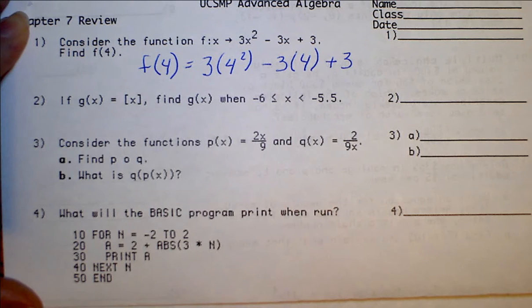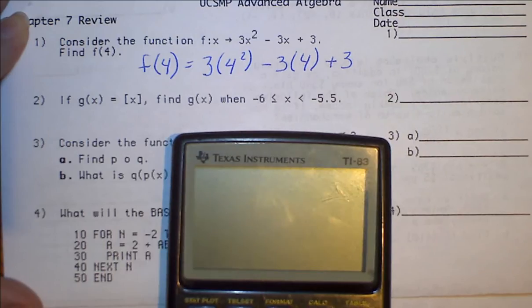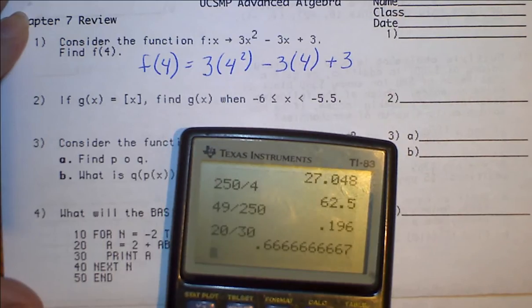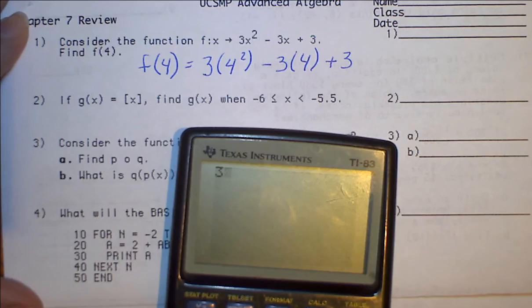Alright, and you simply put that into your calculator. So you have 3 times your 4 squared minus 3 times 4 plus 3 is 39.